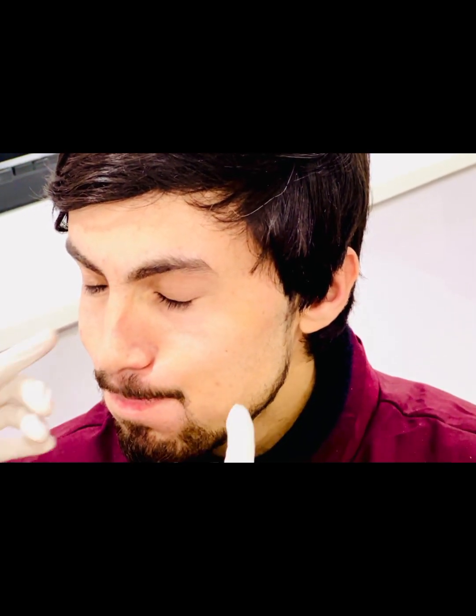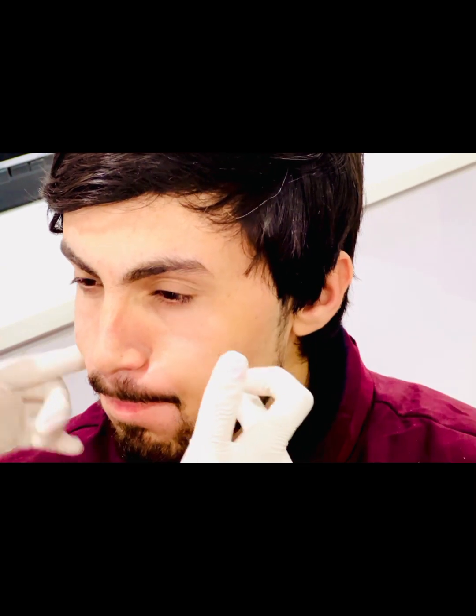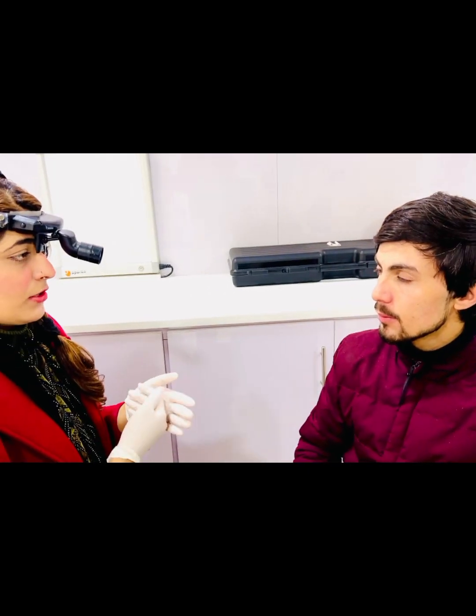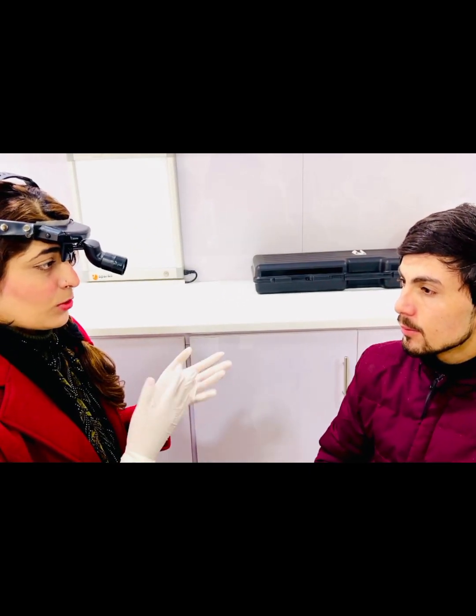Tap the cheek with both fingers to look for the escape of the air from the mouth. This is actually I'm checking the function of the buccinator muscle. So this is the examination of the facial nerve. It's very easy to do and it's very easy to interpret.